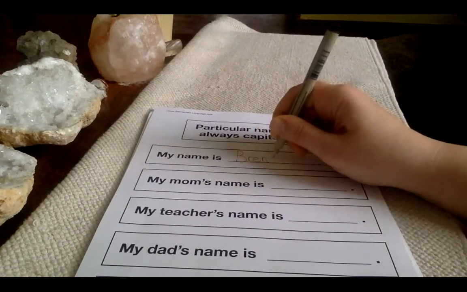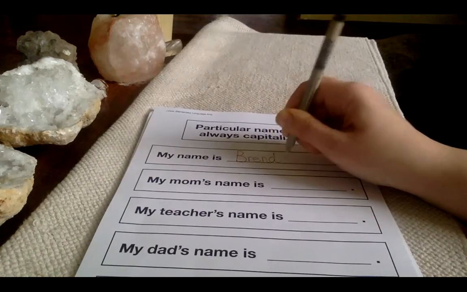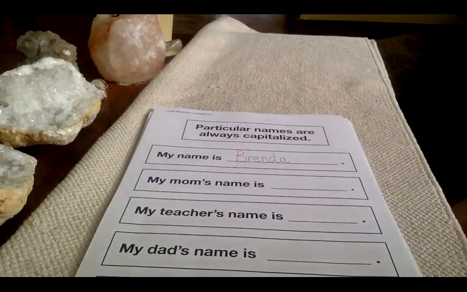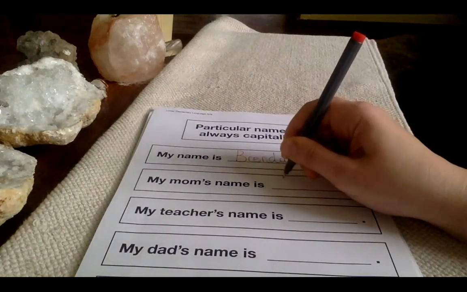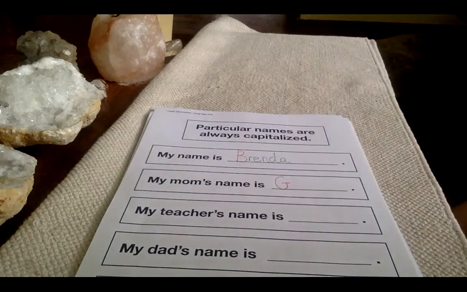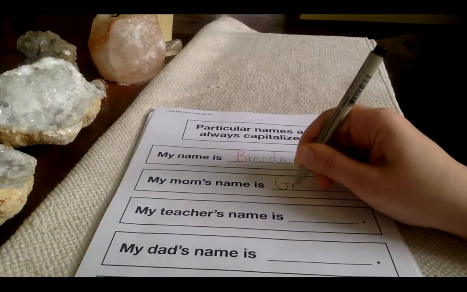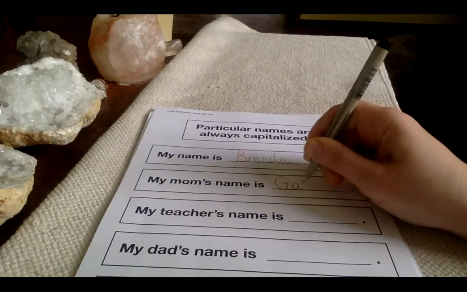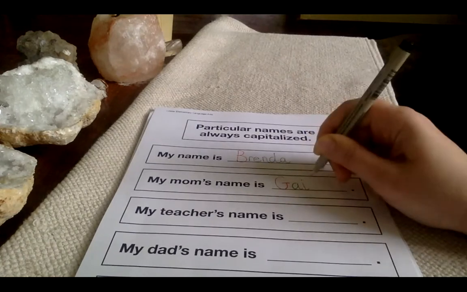The rest of my name is in lowercase. My mom's name is Gail, G, with a capital G. So I capitalize the G. And I write the rest of her name in lowercase.